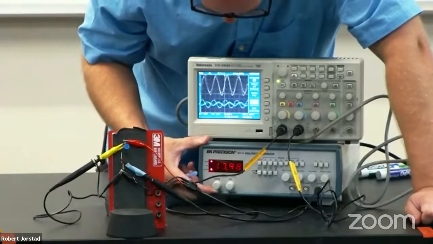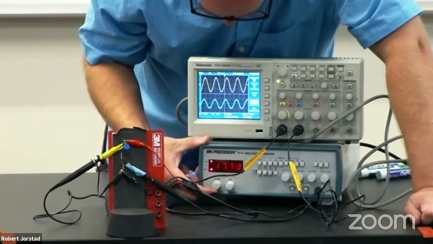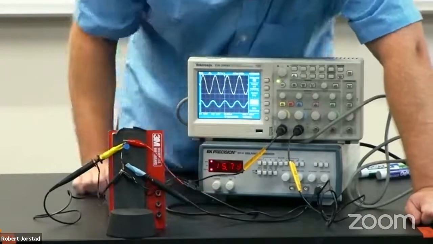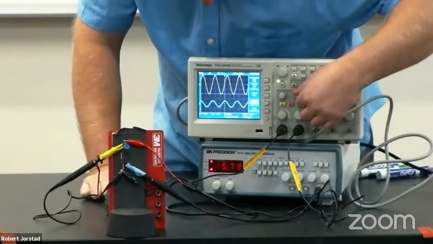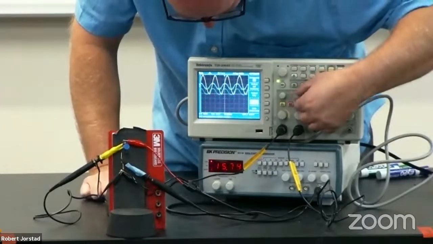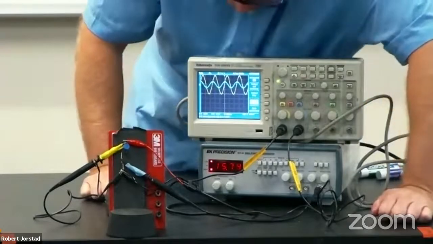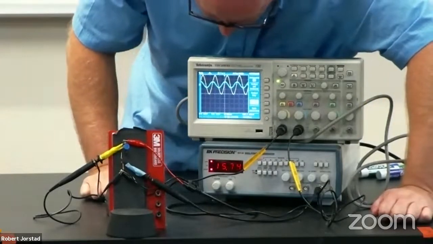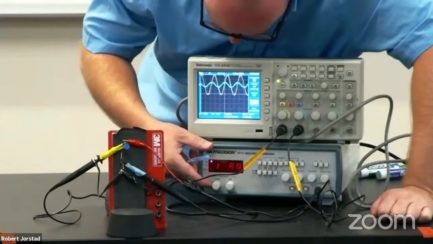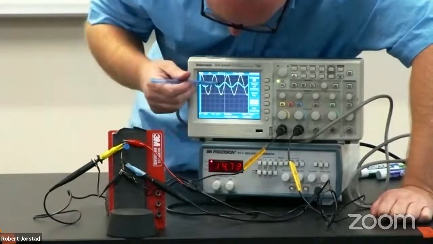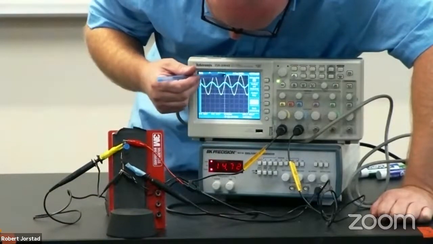Whoa. You see that? Whoa. All right, in this case, I'm going to line these up again. I see there's some special value where the capacitance and inductance tend to cancel each other out. When I'm at slightly low frequencies, I see the yellow curve is peaking after.